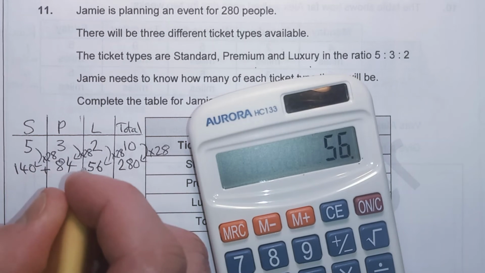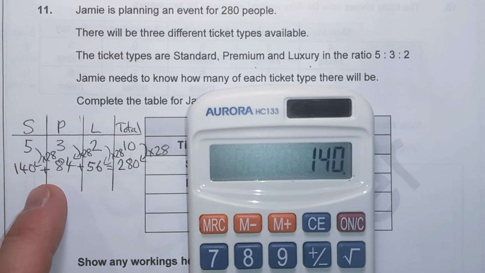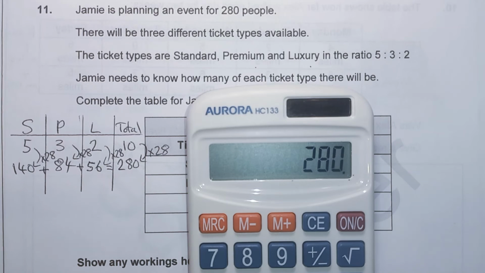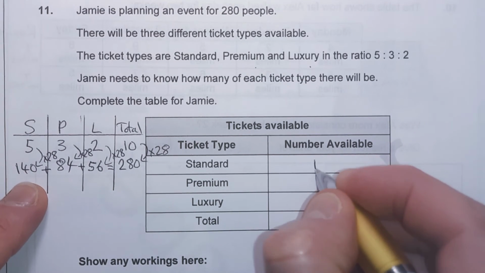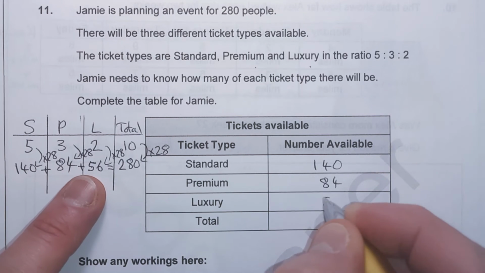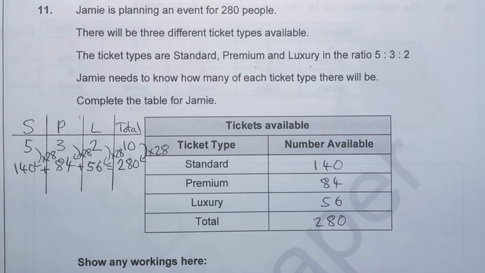And we can check, because if we add all of these together, 140 plus 84 plus 56, it should give us 280. So now we can write these values in here. 140, 84, 56, and a total of 280.